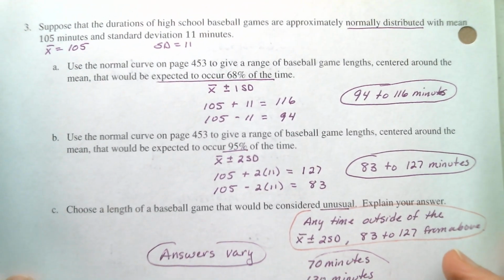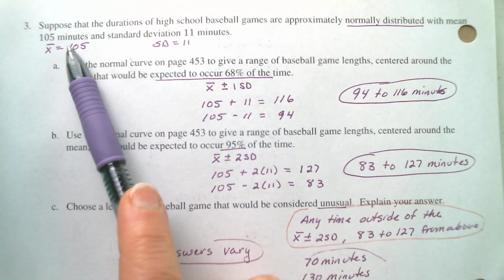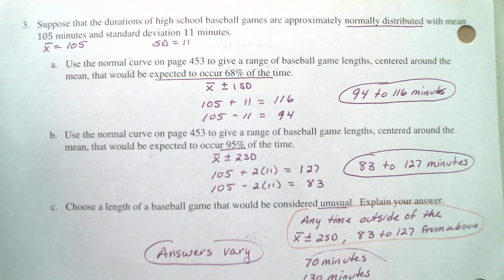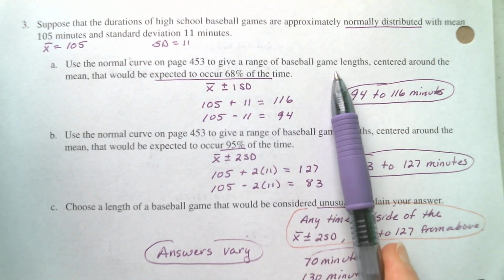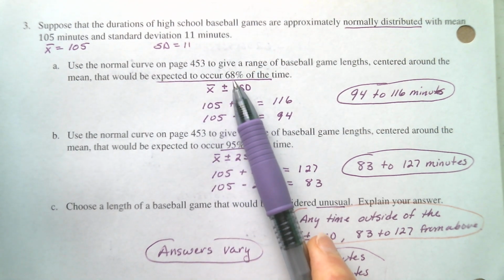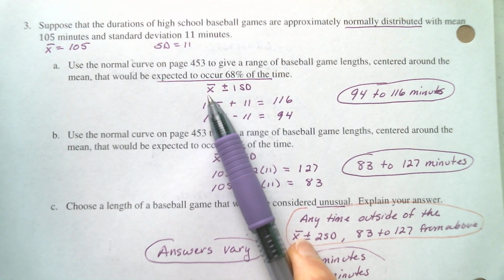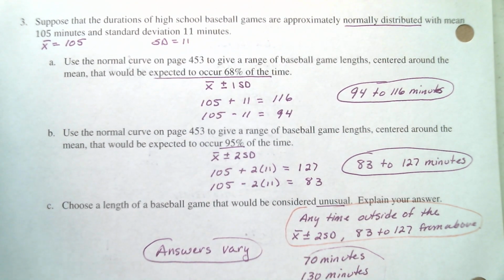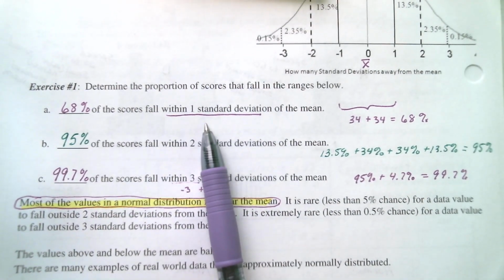Number 3, suppose that the durations of high school baseball games are approximately normally distributed with a mean of 105 and standard deviation of 11. Use the normal curve on page 453 to give a range of baseball game lengths centered around the mean that would be expected to occur 68% of the time. 68% of the time was the data that was within 1 standard deviation of the mean.